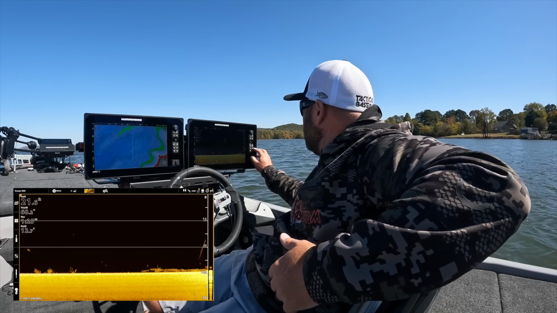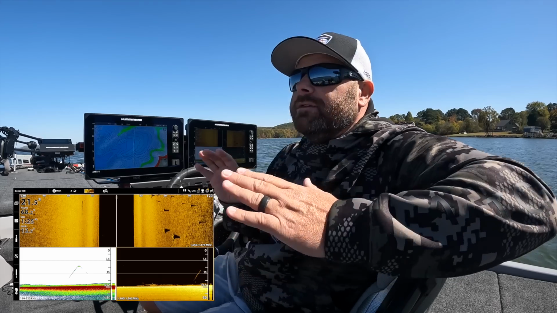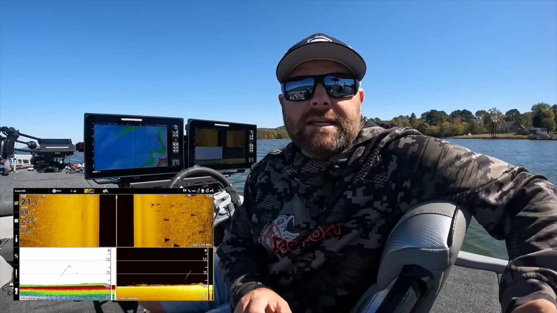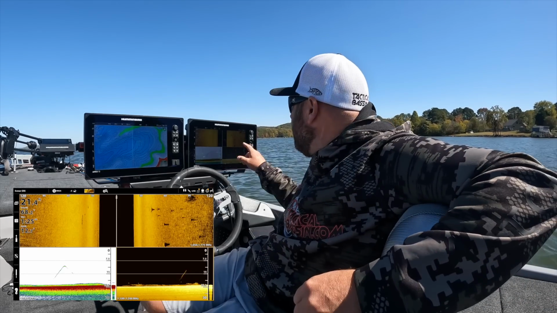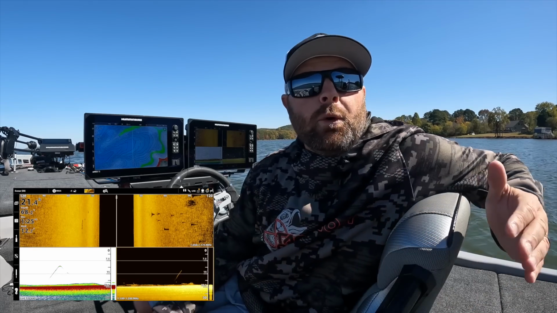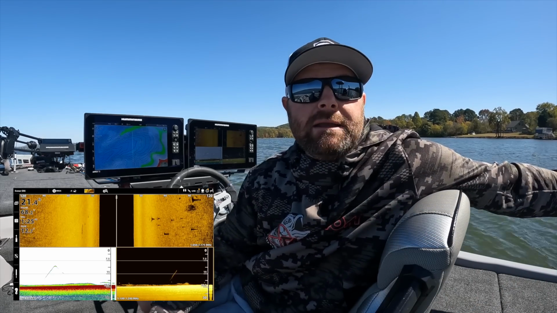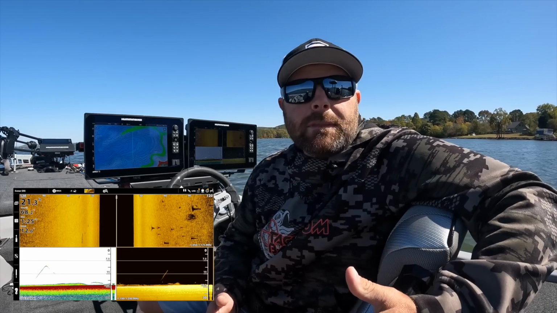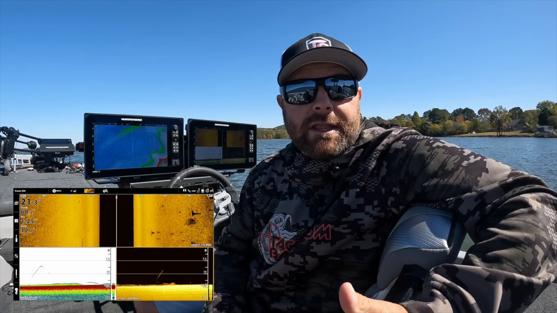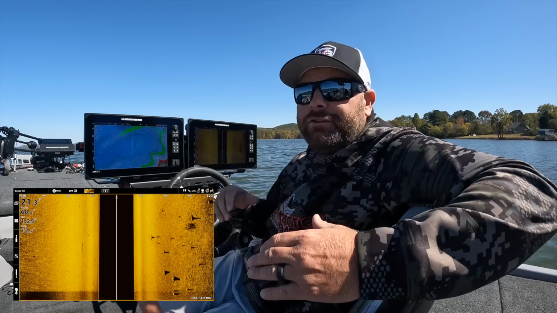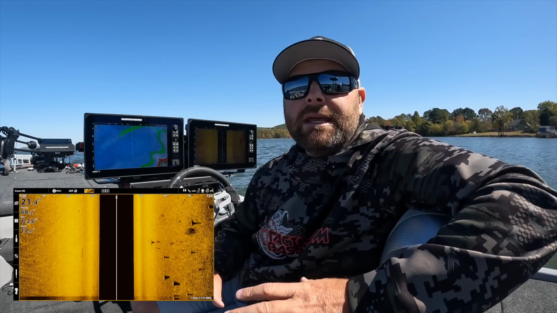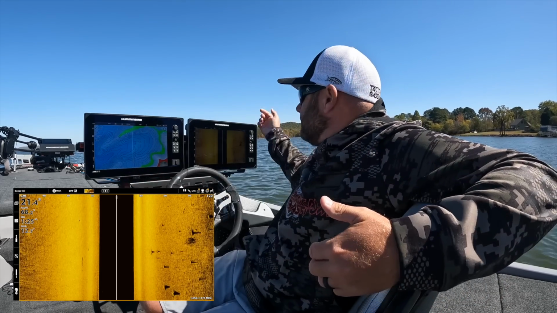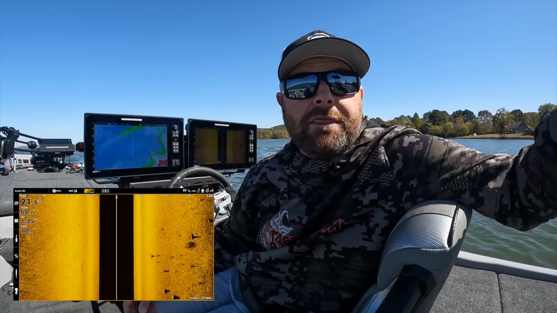Now, with that said, the next question is how far behind me is that waypoint that I just saved, or how far off to the right or at a 45-degree angle back behind me is that rock pile or that stump? There isn't a good or accurate answer to that, because a few things come into play. It all depends on how fast you're moving. Like right now, we're drifting at about 2 miles an hour with the wind.